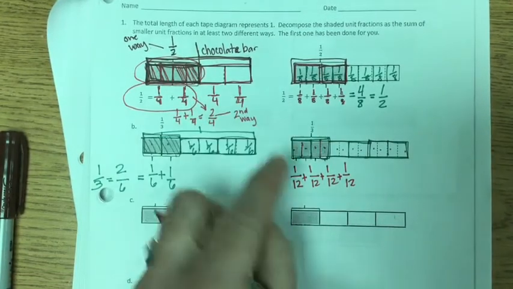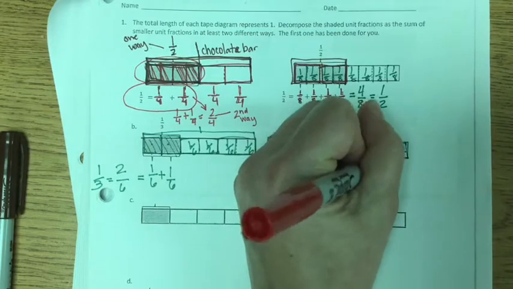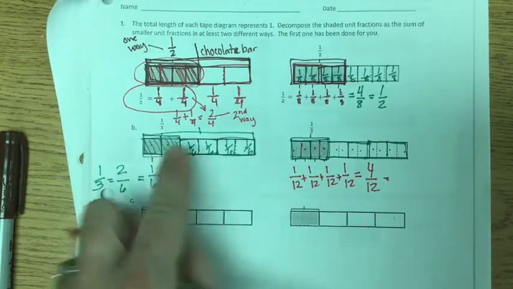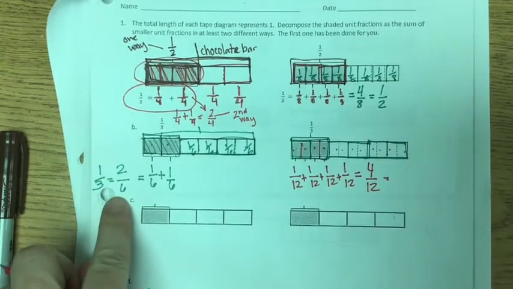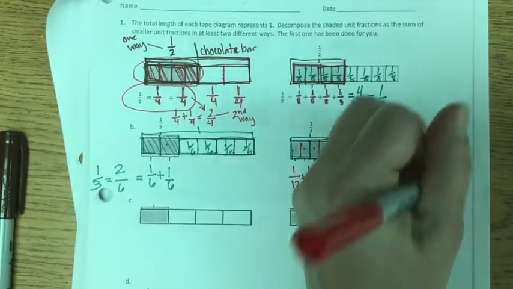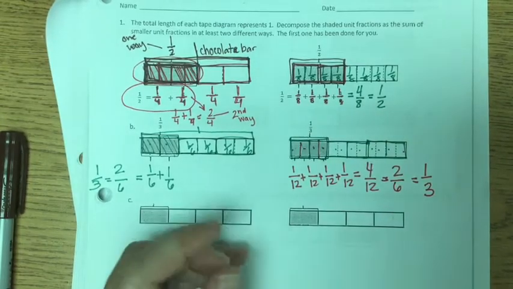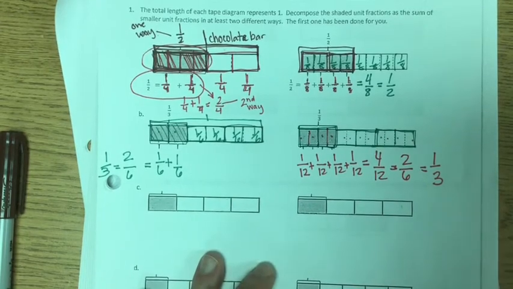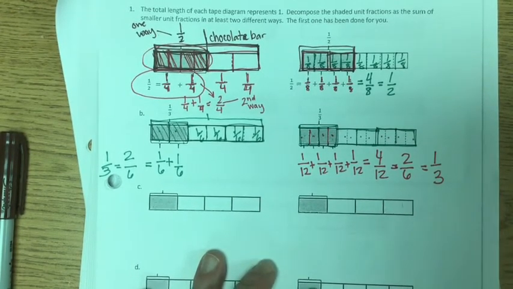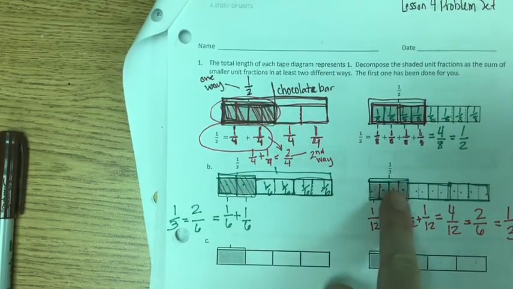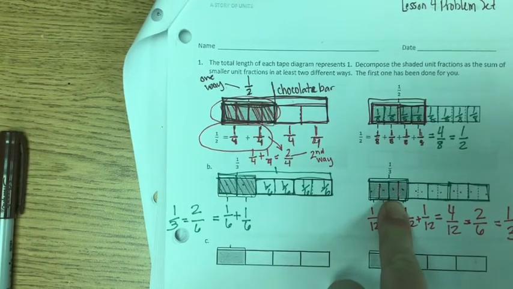Well, 1/12 four times is going to give me 4/12. And believe it or not, that's the exact same thing as, look over here, 2/6, and it's the same as 1/3. It's just that your chocolate pieces have been cut into smaller pieces. You don't have more, you have the same amount cut into smaller pieces. So if you take a look, it's the same. It's just that your mom has taken a tool and cut them into even smaller pieces.